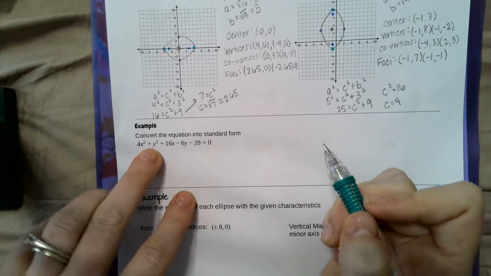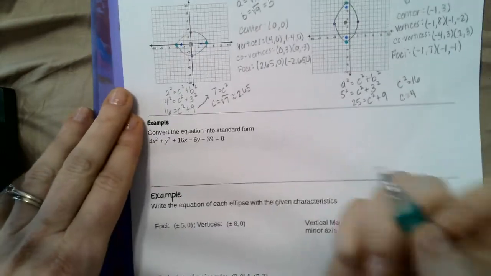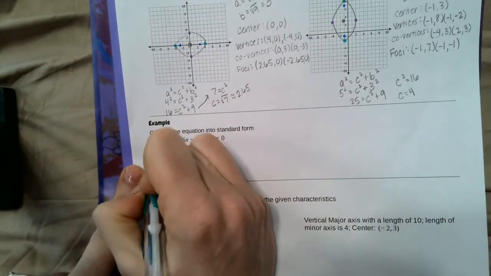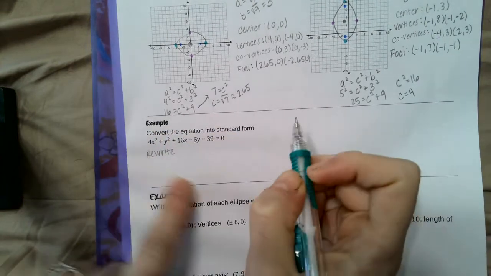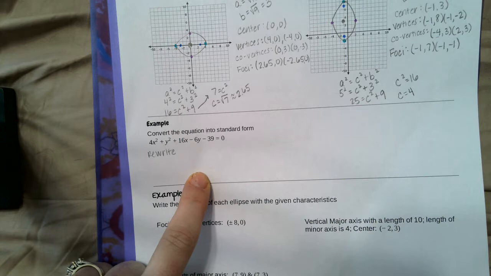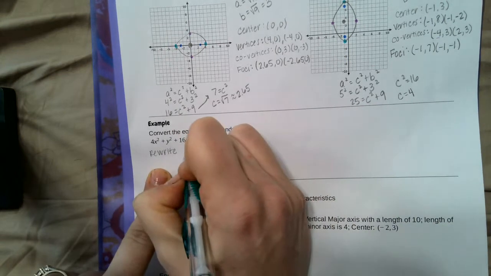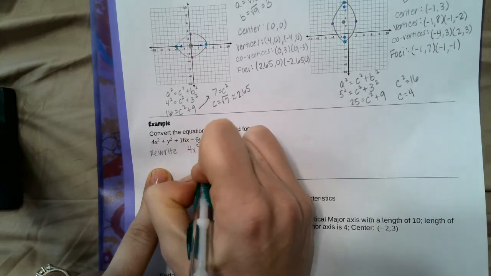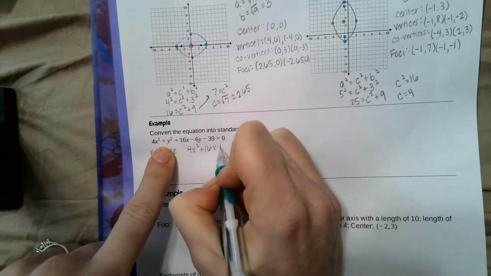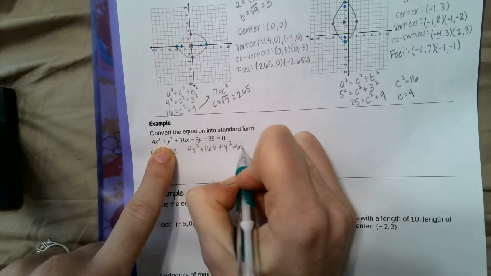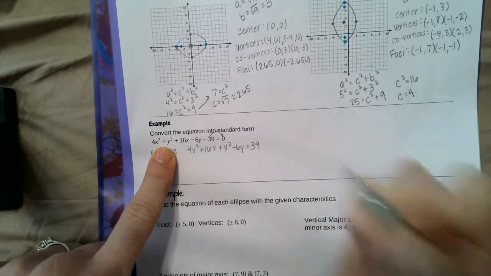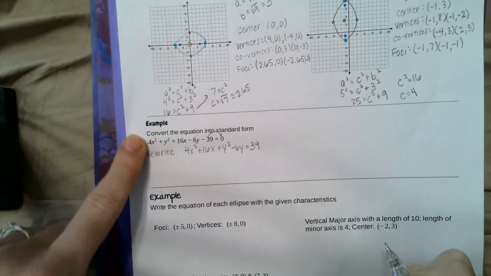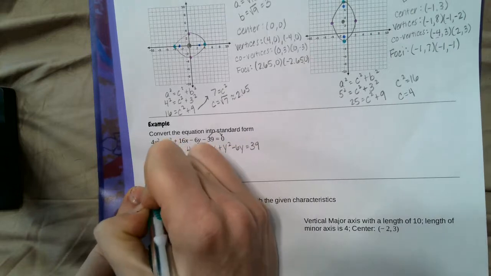Okay, to convert to standard form, very similar to circles. So first thing I'm going to do is I'm going to rewrite so that all my x's are together and anything that doesn't have an x or y on it is on the other side. So 4x squared plus 16x plus y squared minus 6y equals, to move the 39 to the other side and make it positive. Okay, so now I'm going to complete the square.